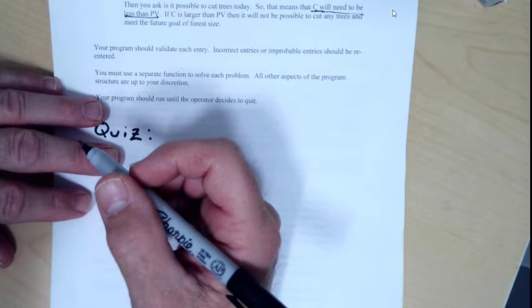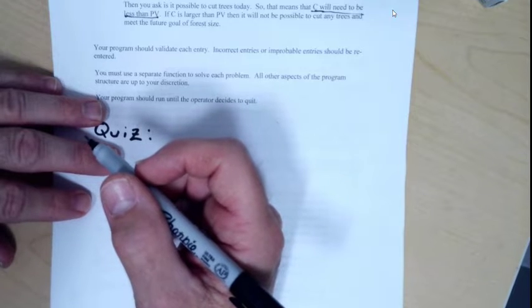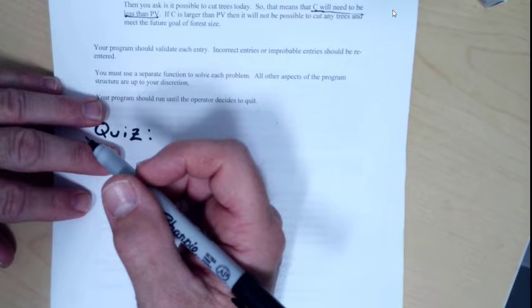So let's say you run the calculations and you want the forest to be 125 acres, and your calculation says your forest needs to be 105 acres in size, but you only have a 100-acre forest. So what that says is, I can't cut any trees. As a matter of fact, I'm 5 acres short of being able to even meet the goal to begin with.